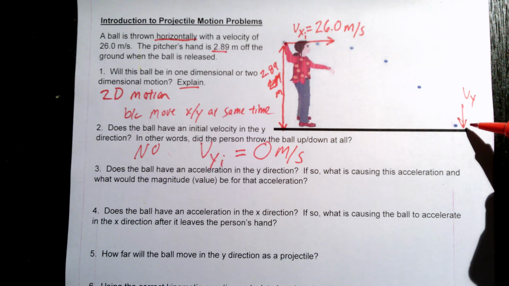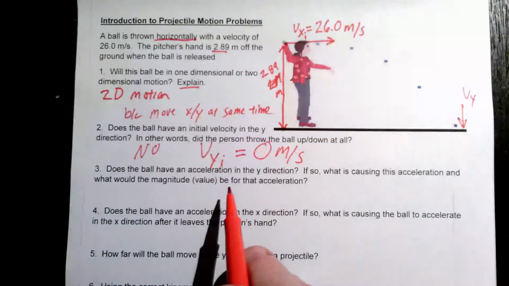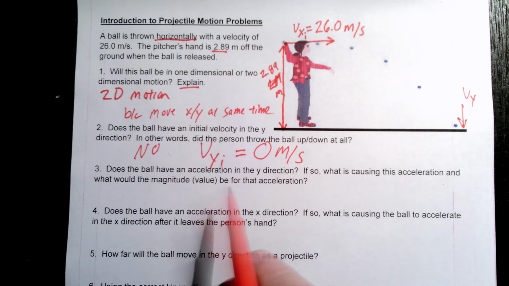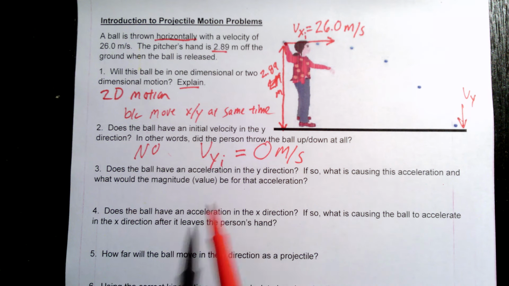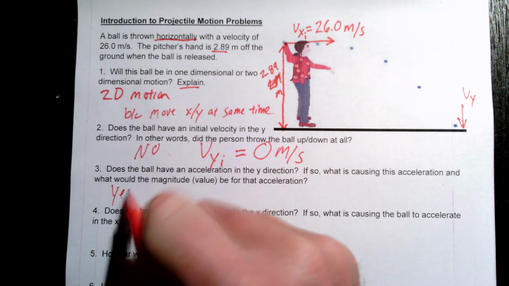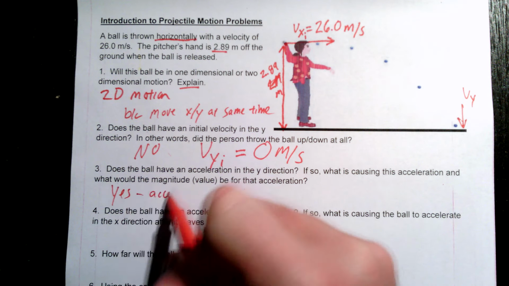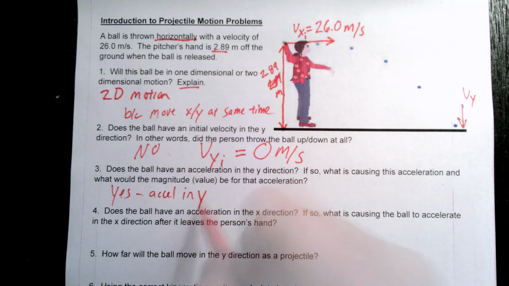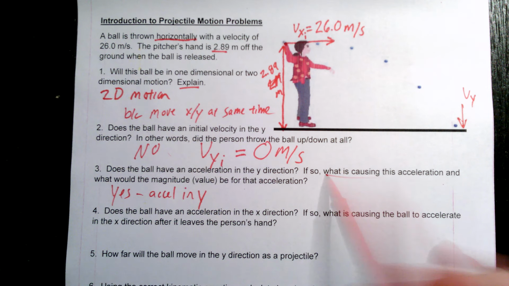So does it have an acceleration in the y direction? It must. Because it started at 0 and it doesn't end at 0, it changed. So yes, there is an acceleration in the y. Something is changing the ball's motion in the up and down dimension of motion. Well, what's causing that acceleration? What causes things to change their motion in the y dimension?